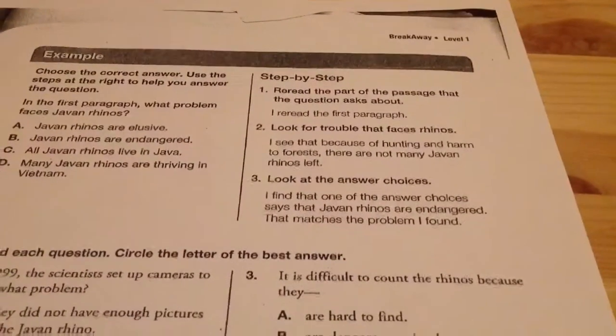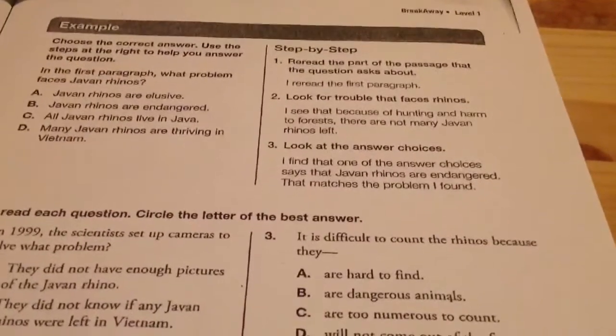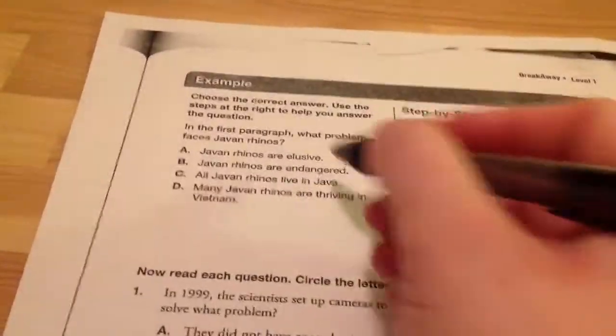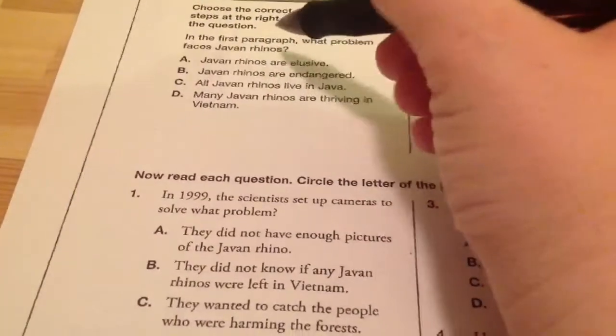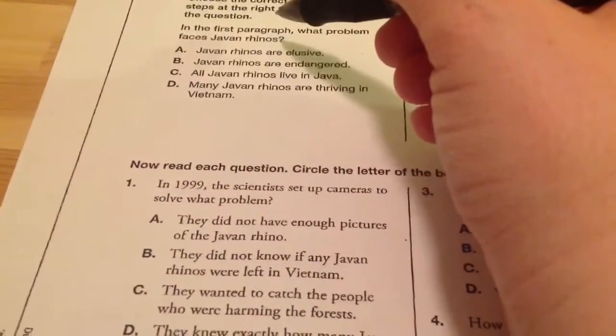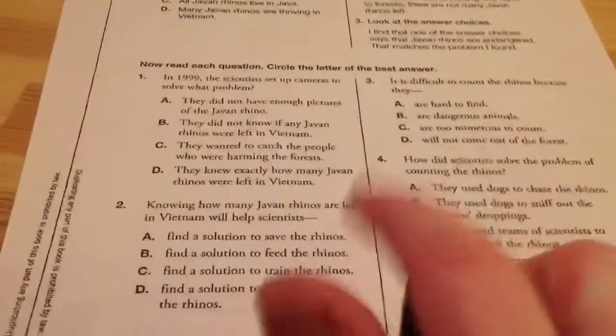I see that because of hunting and harm to forests, there are not many Javan rhinos left. Look at the answer choices. I find that one of the answer choices says that Javan rhinos are endangered. That matches the problem I found. Okay, and that also matches when we went back in red. So we're going to go ahead and circle in the first paragraph what the problem the Javan rhinos face is, and it is that they are endangered. Endangered means that they're in trouble of becoming extinct, meaning they no longer exist.